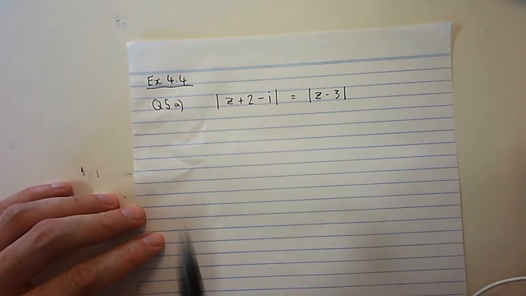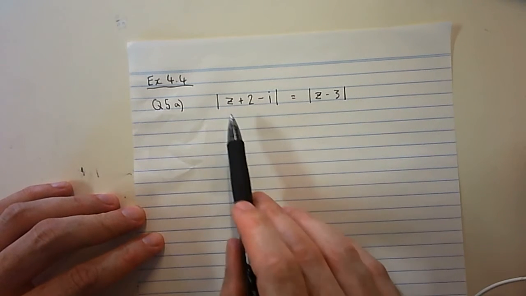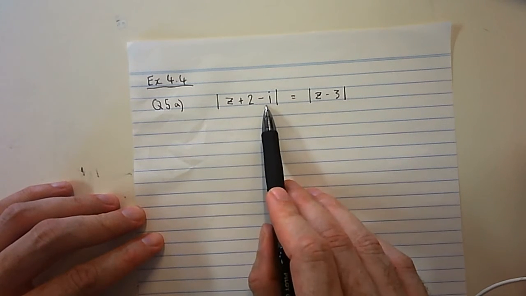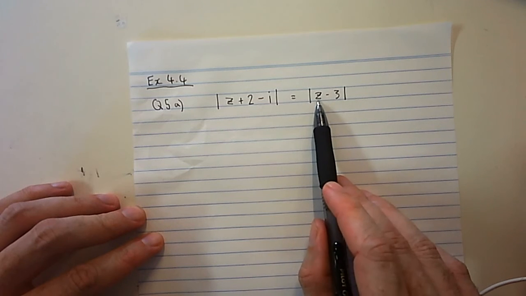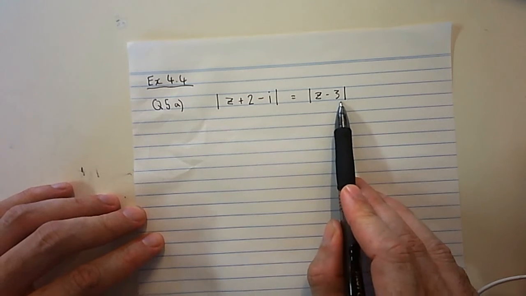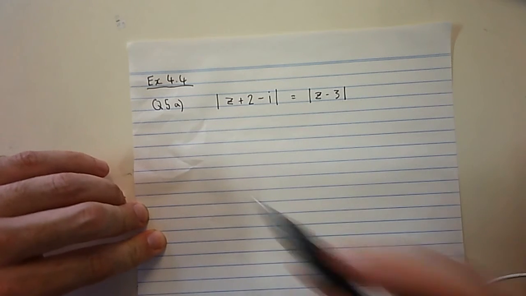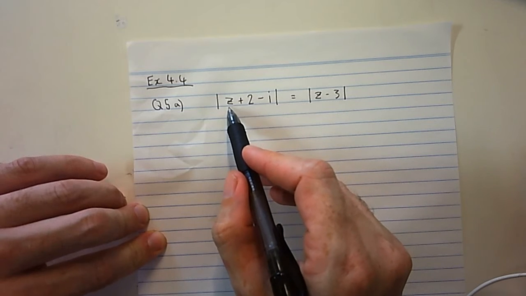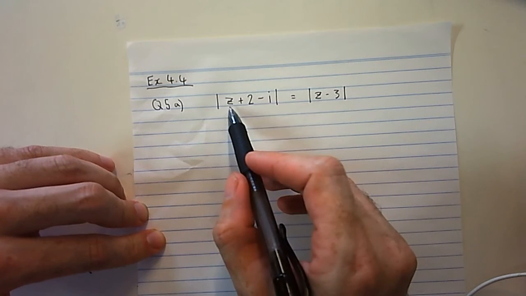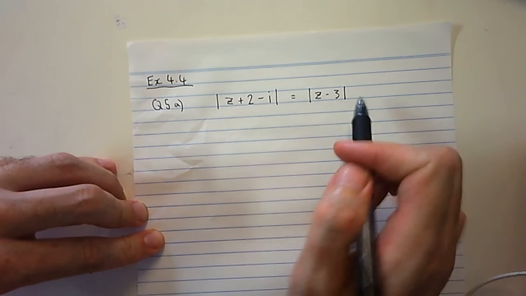Okay, we're just going to look at exercise 4.4, question 5a, and we've got the distance of z plus 2 take i is equal to the distance of z take 3. Now, what we're saying here is z is the unknown. We're saying, for what values of z does this situation hold?